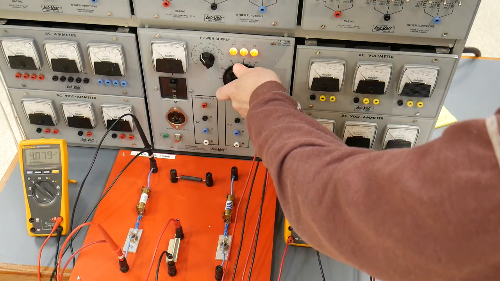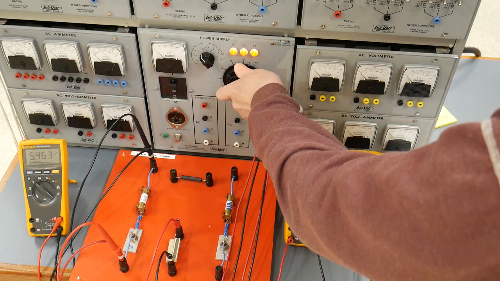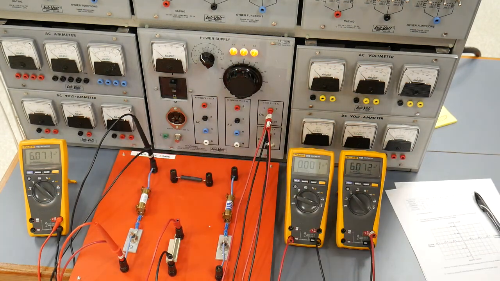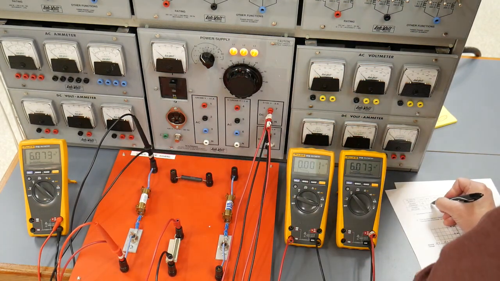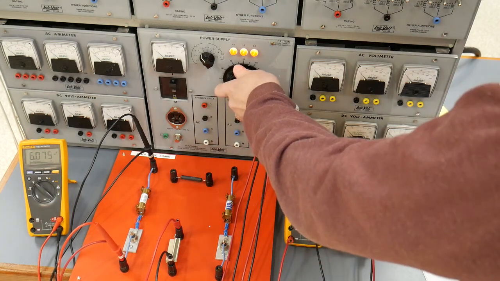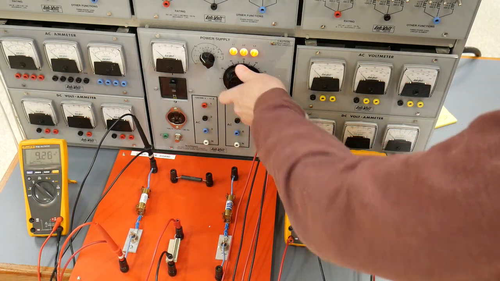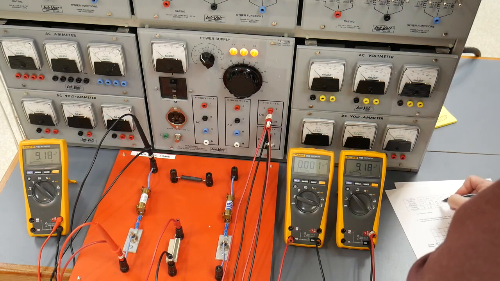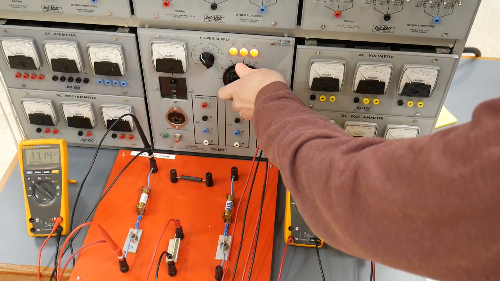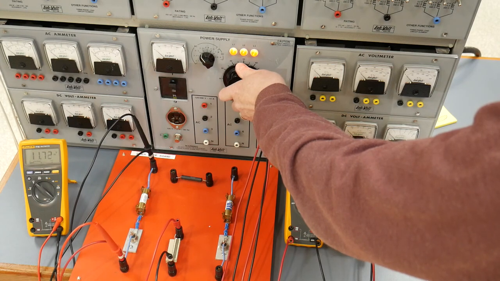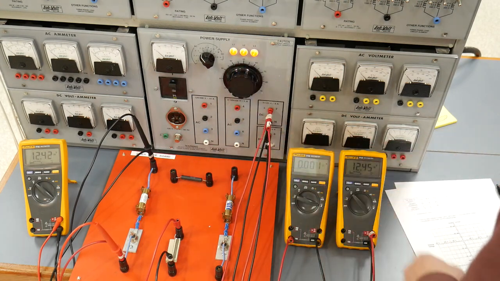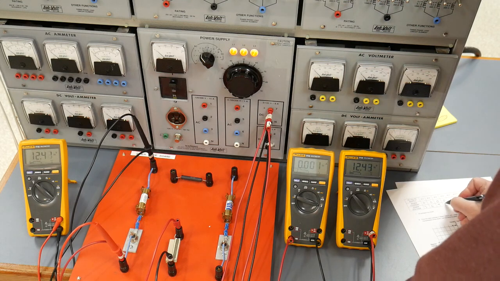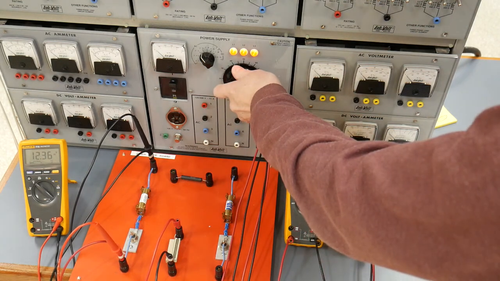Increase it up to 6 volts. Still no current flowing, and we've got the 6 volts at that Zener. Okay, increase it to 9. Still no current and 9 volts there. Increase it to 12. 12 volts at the Zener, no current. 15.